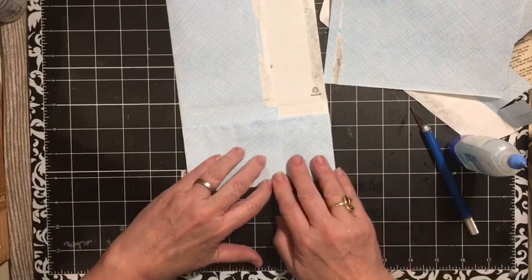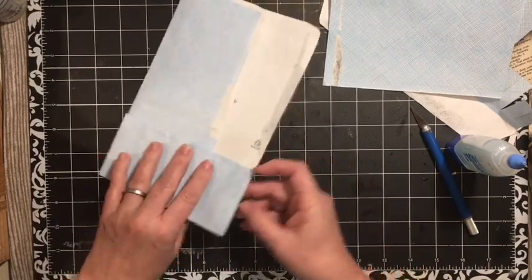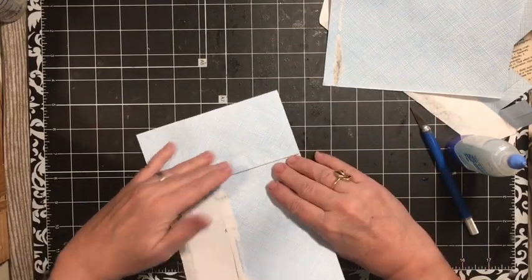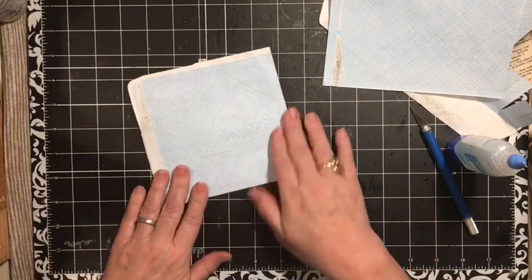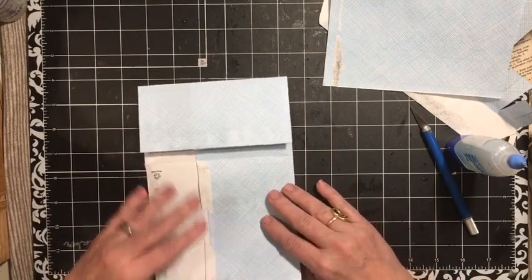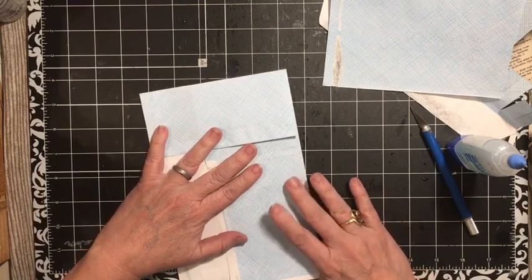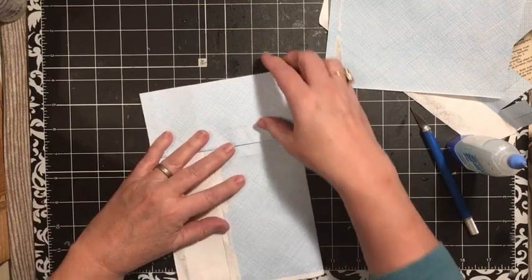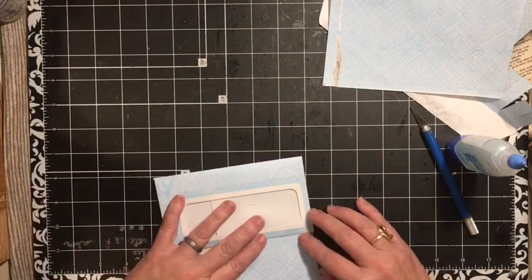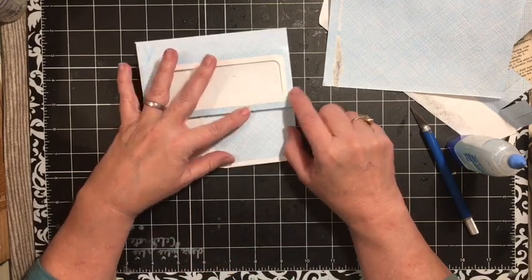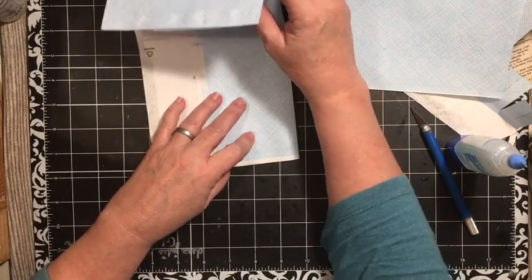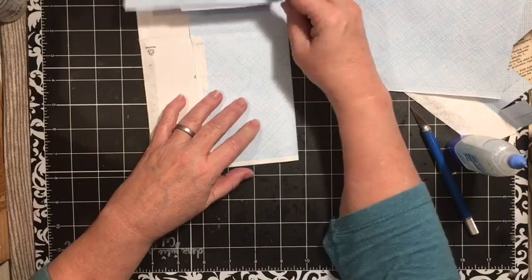So you have this natural fold here, and you have the natural fold here, and then we are going to fold it one more time, and you want it to be inside because this is going to come over and close your wallet, okay?